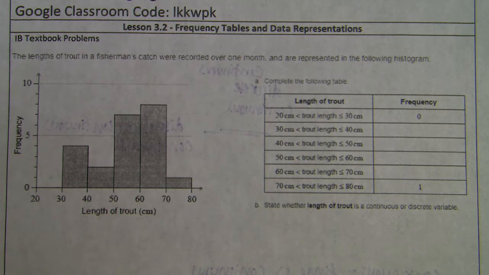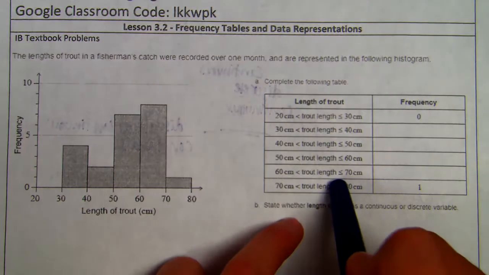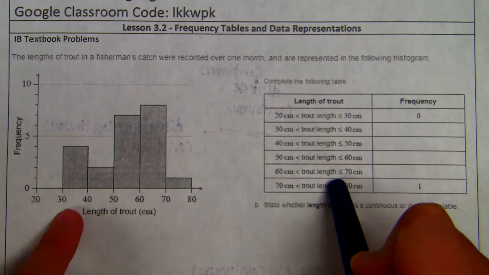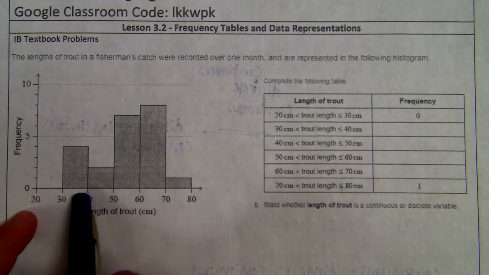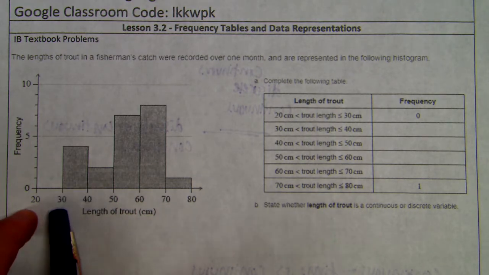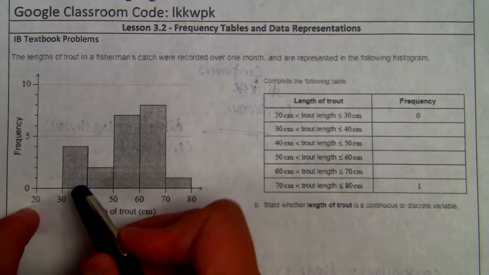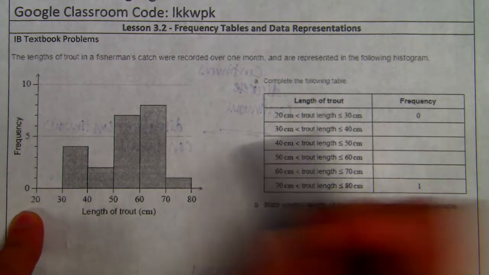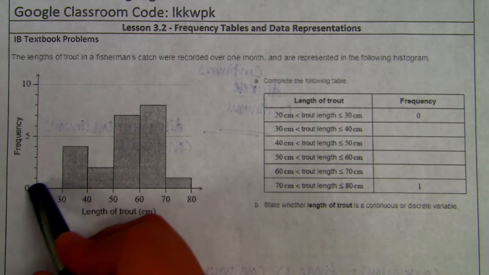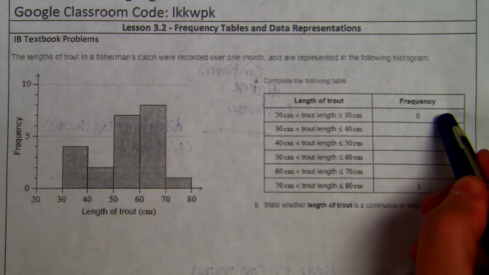Over here we can see that they started the table for us. The reason it says between 20 and 30, and why the histogram isn't centered over the number, is because we were looking between 20 and 30. As we can see in the chart, there were no fish caught between 20 and 30 centimeters, so that's why we have a 0 here.